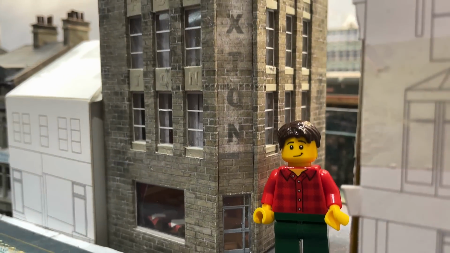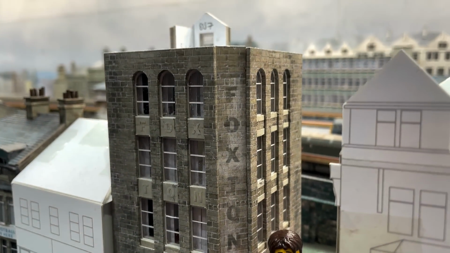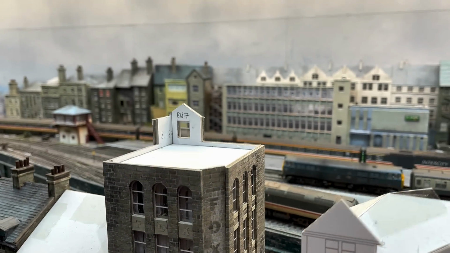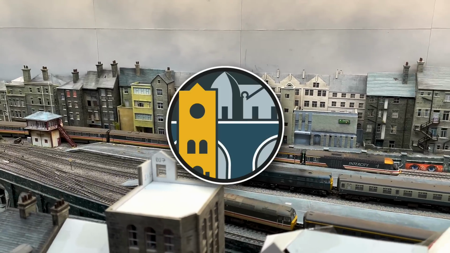Let's take a look at how I approached getting the curved window frames, crisply folded edges, and how I went about making this lovely ghost sign. I use the free application Inkscape to do my ghost signs, and a simple black and white one like this is really easy to do.